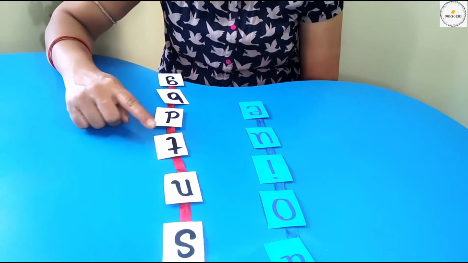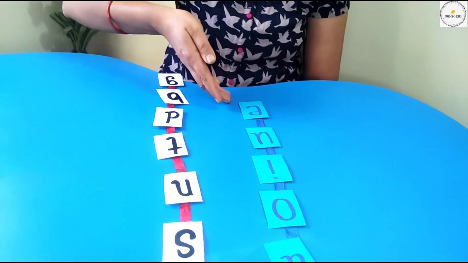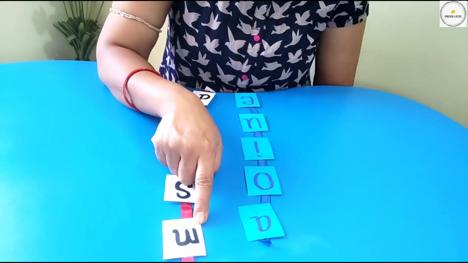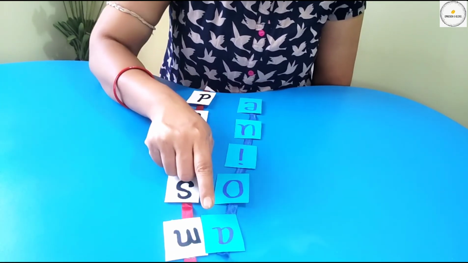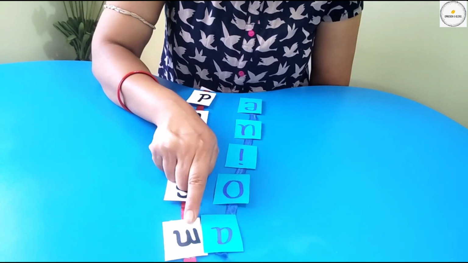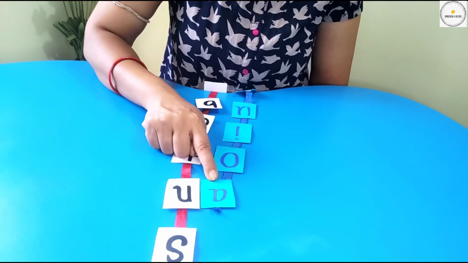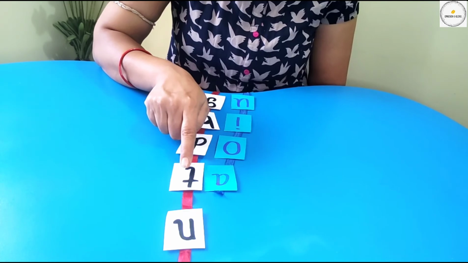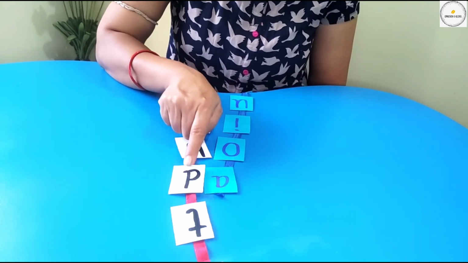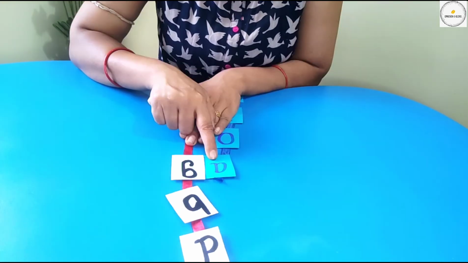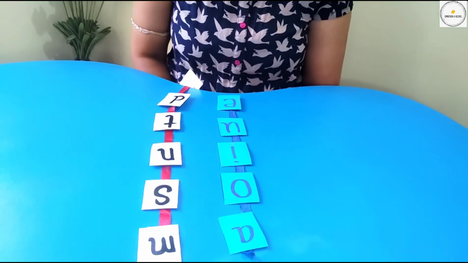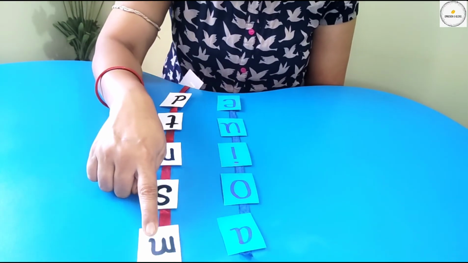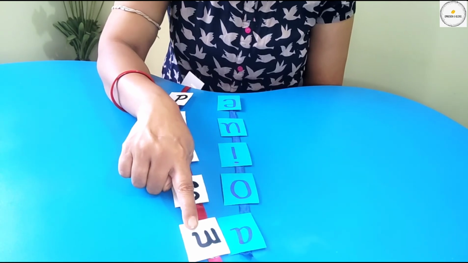For the next activity, I have two letter ropes here. This is the rope for vowels and this is the rope for consonants. The child has to bring this A sound near to this M like this, and I'll ask the child to read these words together. Am, am, an, an. At, at, add, add, ab, ab, ag, ag. So like this, the child has to merge one vowel sound and one sound from these consonants, and read these two sounds together by merging.